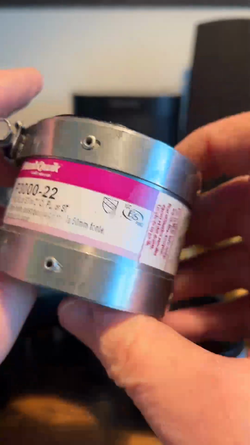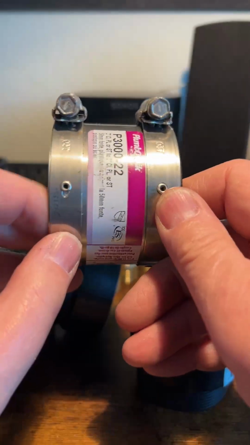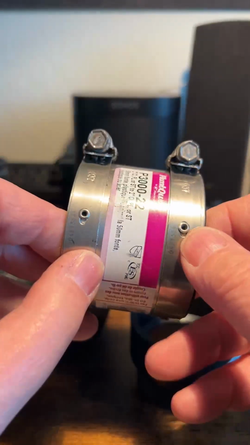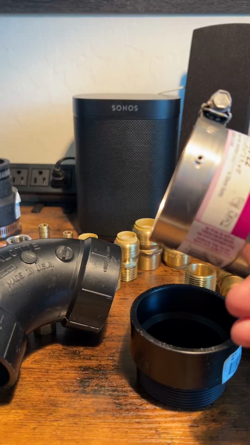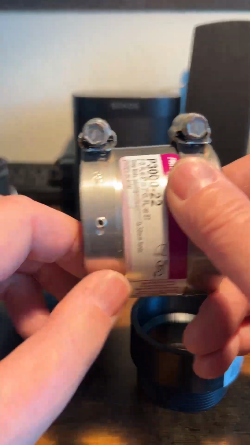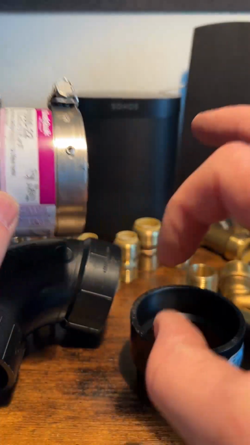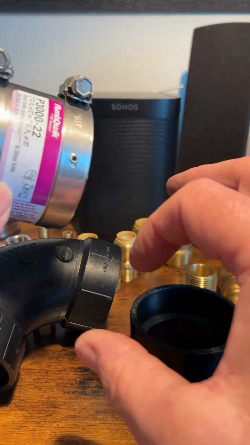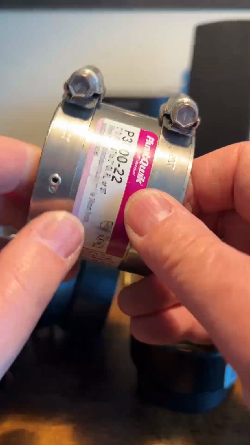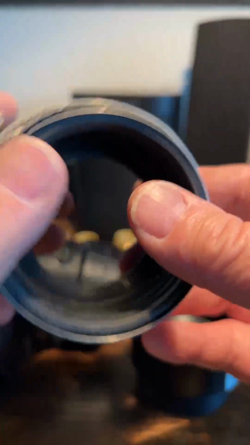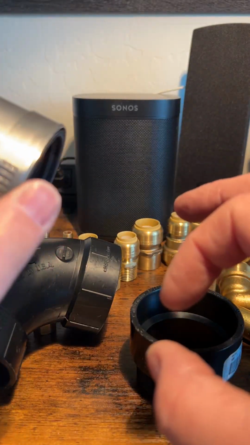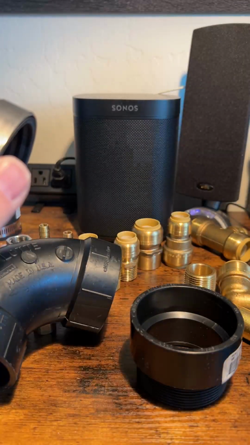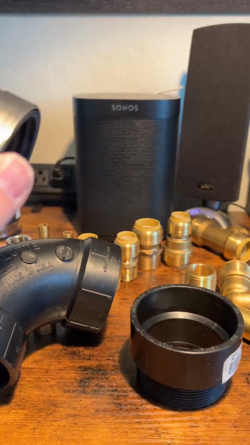Here's some more important information here. Whenever you're using drains, there's ABS, there's PVC, there's cast iron pipes out there. You hardly ever see cast iron anymore, but they're out there, or copper. Now the OD of a 1.5 inch copper is way different than the OD of a 1.5 PVC. The OD of a 2-inch copper pipe is way smaller than this pipe right here.